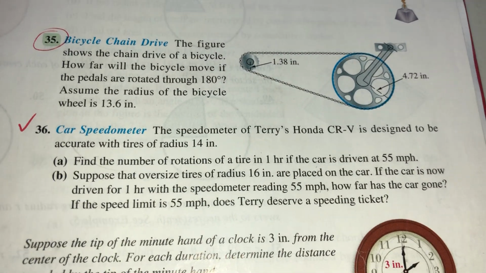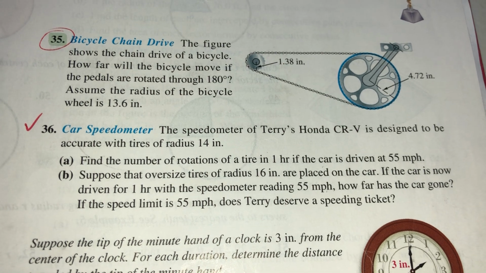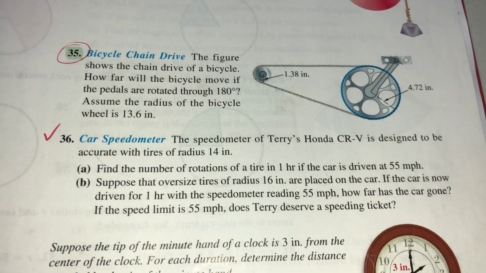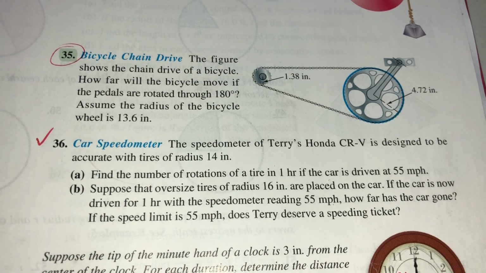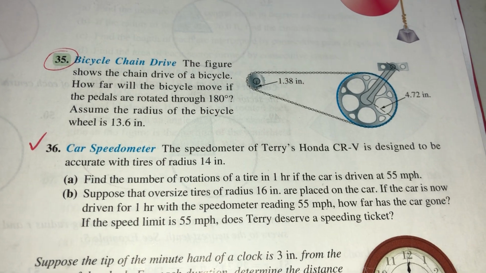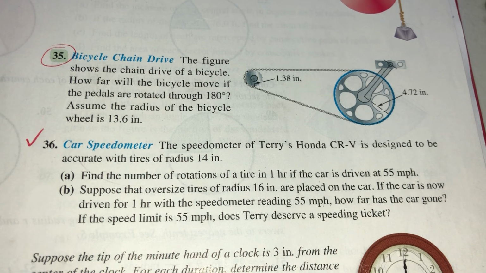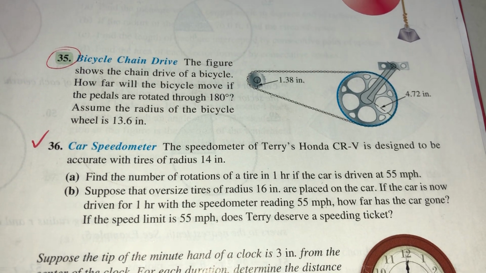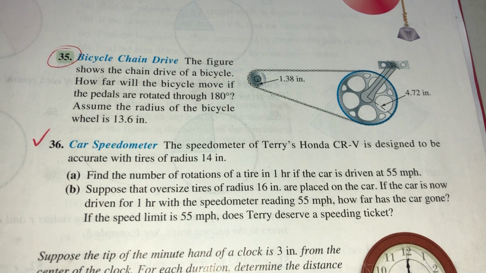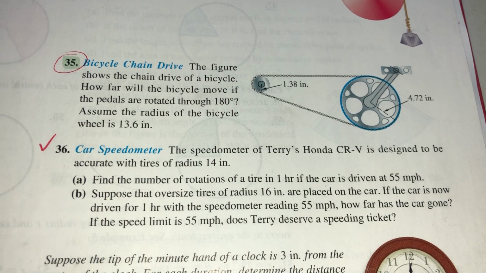So now B, you're going to take the same exact car. You're going to drive with the speedometer reading the same 55 miles, but now you have 16-inch radius tires on your car. So, does that mean you are still going 55 miles per hour? Are you going faster or slower? Because you've got to think about what's happening with the car.